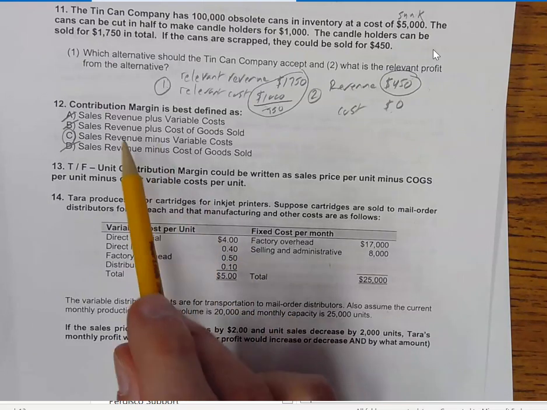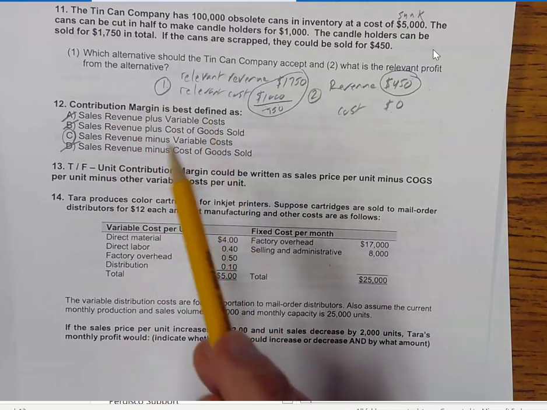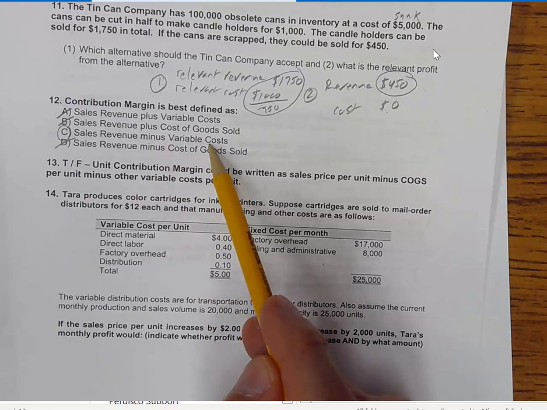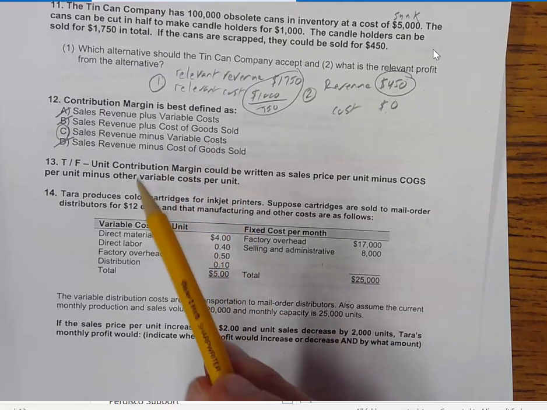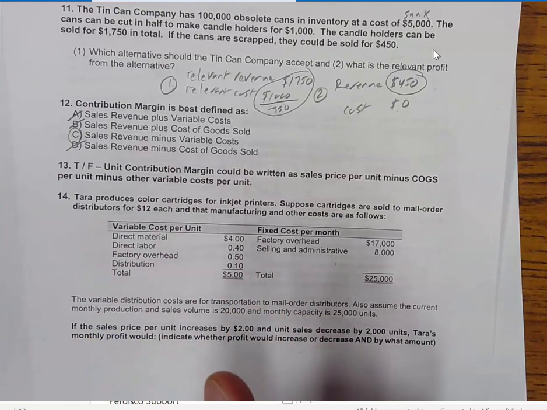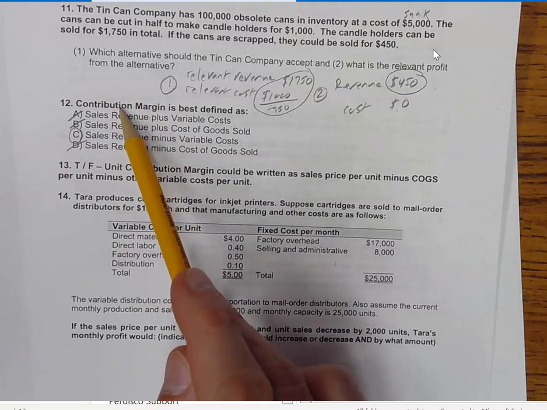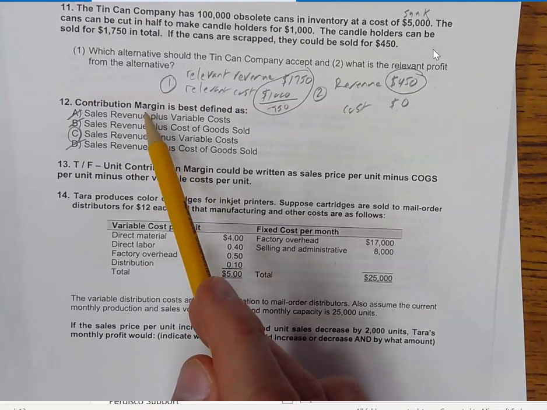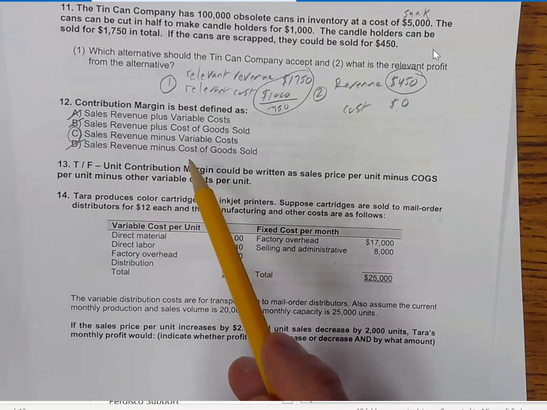So when we're talking about contribution margin, we're talking about sales revenue minus all variable costs, which includes, of course, cost of goods sold plus any other variable costs that are incurred. So, again, if we want to fully and completely assess alternatives, we have to understand the concept of what is contribution margin. We can look at contribution margin in total, which is what we did here, and we can look at it on a per unit basis.